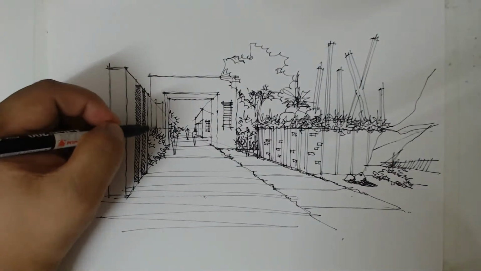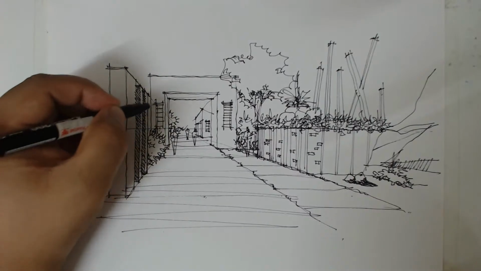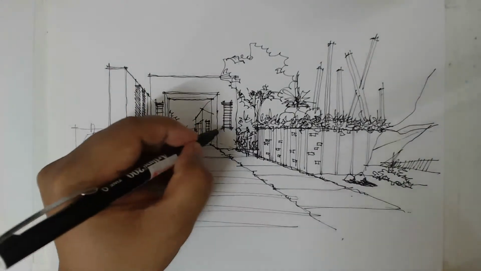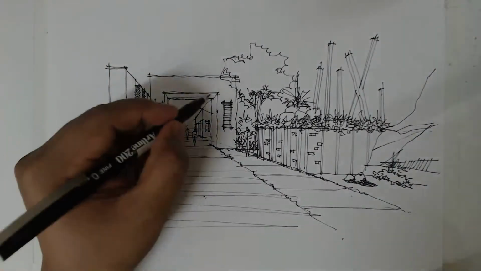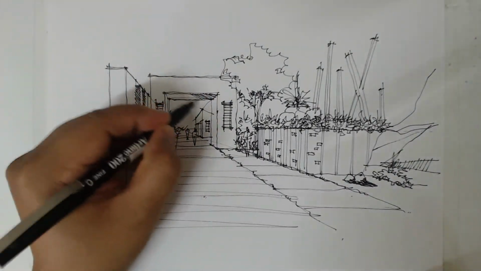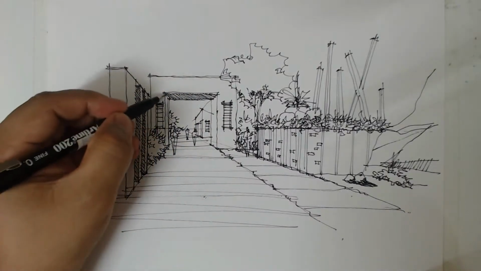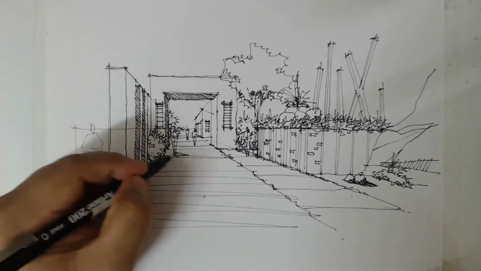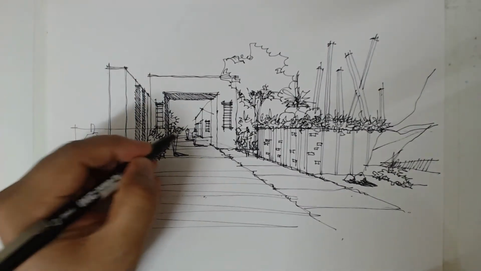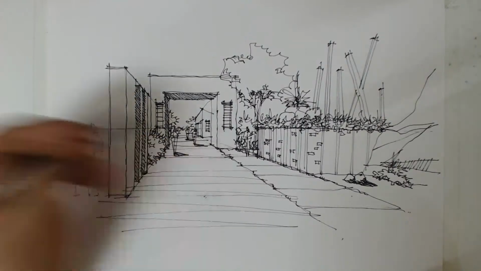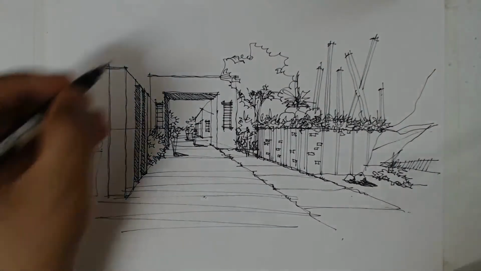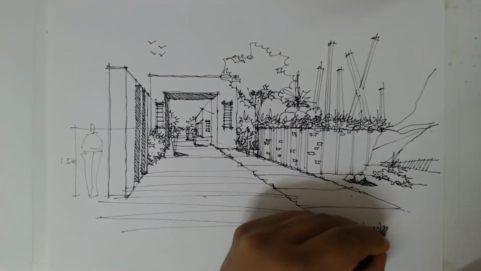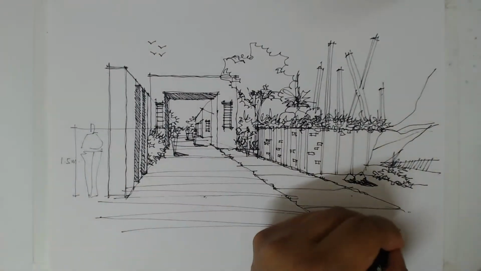There's another. Okay, put some rendering there. So then we finish with a simple sketch, 1 point perspective. In how many minutes? 11 minutes.